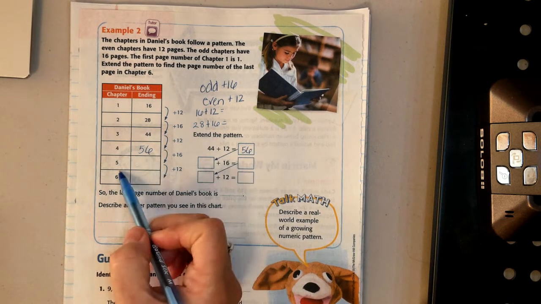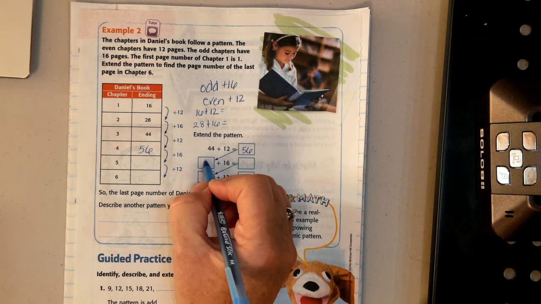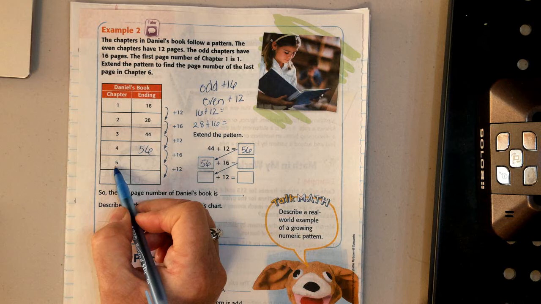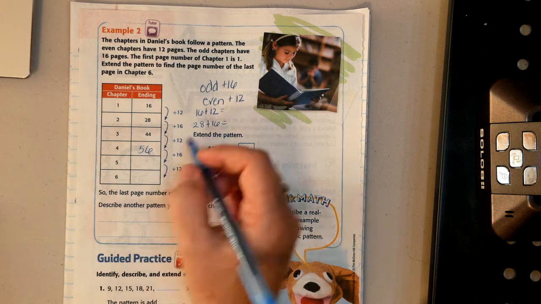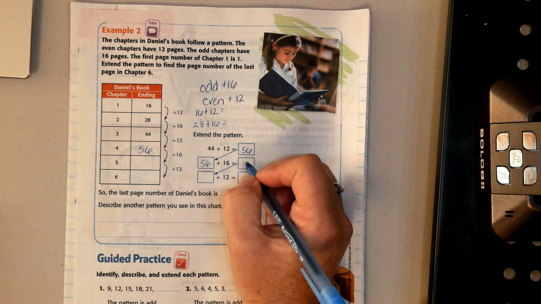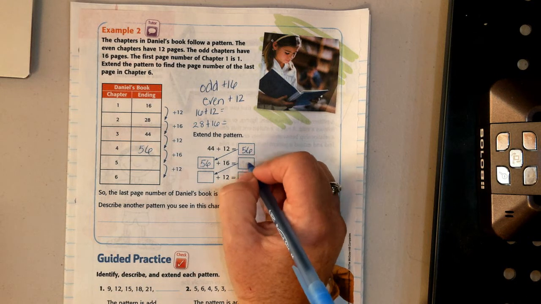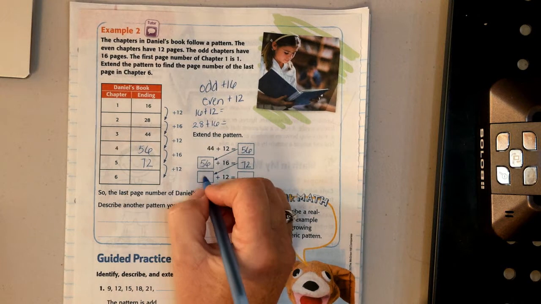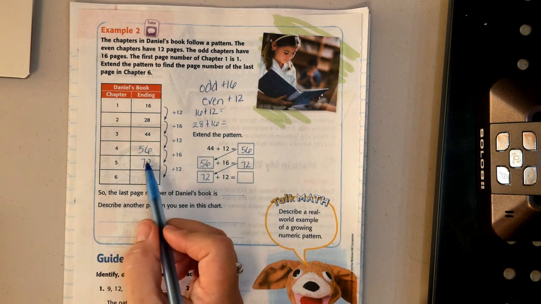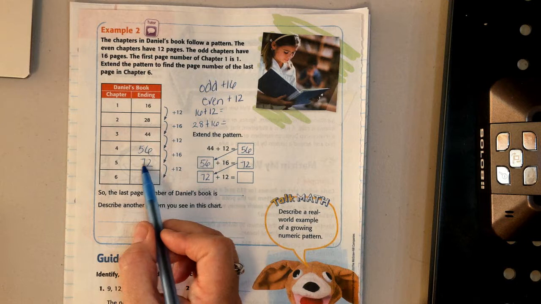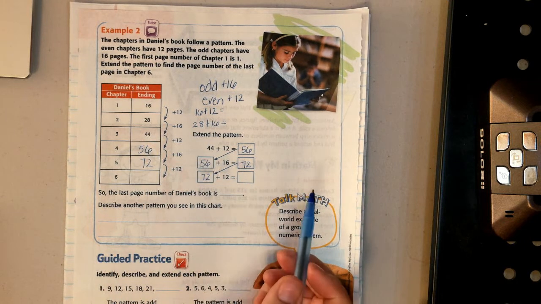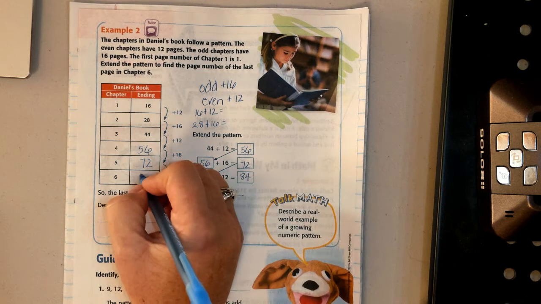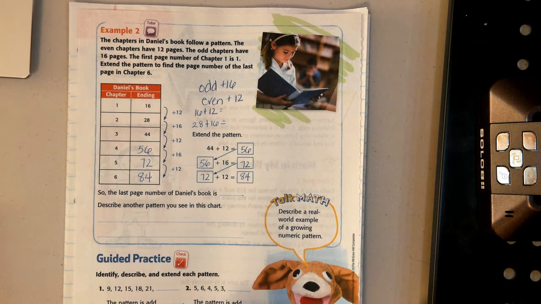Then chapter 5 is an odd number, so we are going to be adding 16 to it. So 56 plus 16 is 72, and that's going to go here. Then this is even, so we're going to do 72 plus 12, and we get 84, so 84 here.